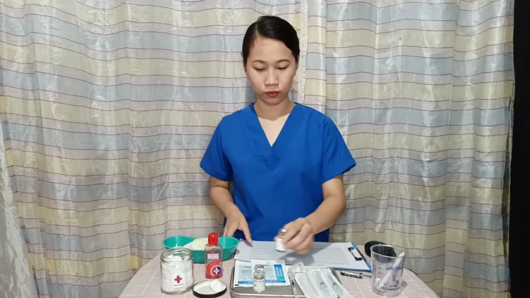Then also do not forget to write the medication taken, the name of the drug, and the dosage so we won't forget what medication was drawn into the syringe.